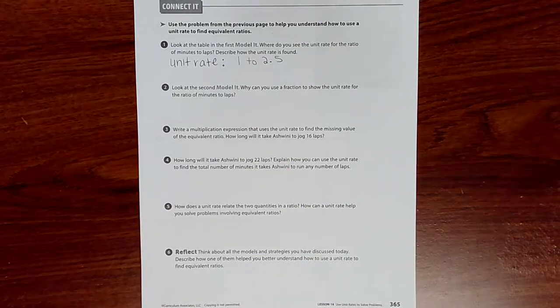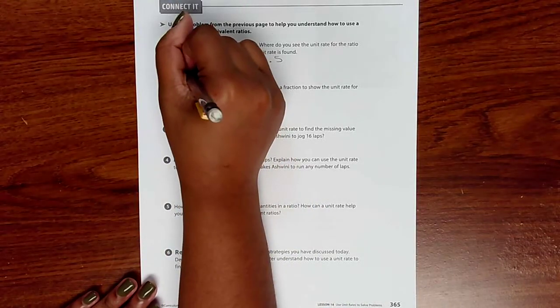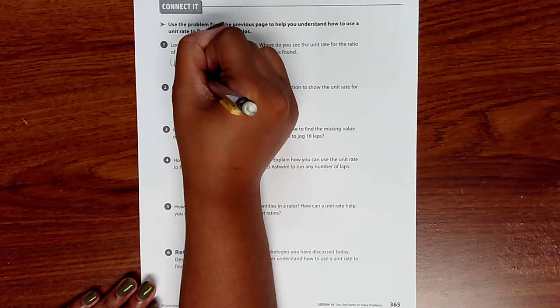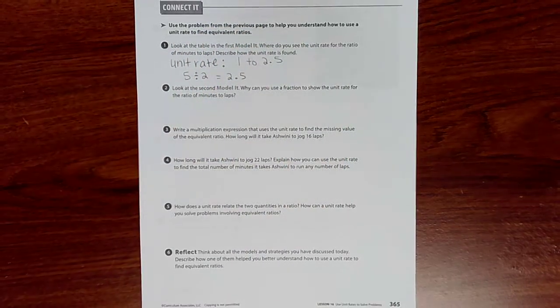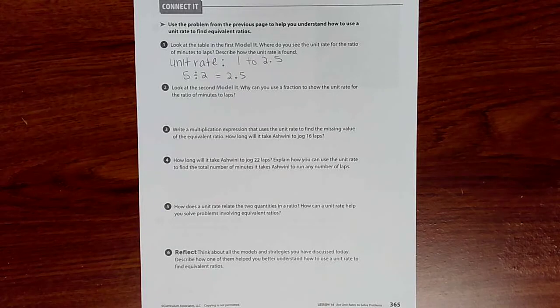And how do you know, or describe how the unit rate is found? Well, again, you can take any of these and divide. So the easiest way to have done that would have been 5 over 2, right? You take 5 divided by 2, and that equals 2.5. And that's how you can find that unit rate. You could have taken the information that she gave you, 15 divided by 6. And when you broke it down, you would have gotten 2.5. And again, under all numbers, there is that 1. So 2.5 over 1, which means 2.5 per 1 something, that unit rate, that lap.